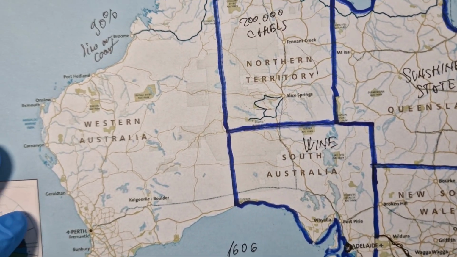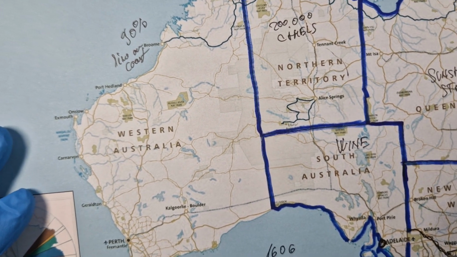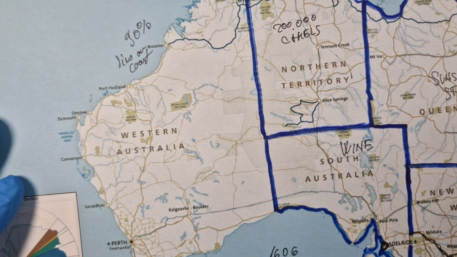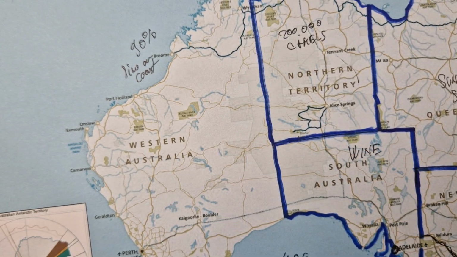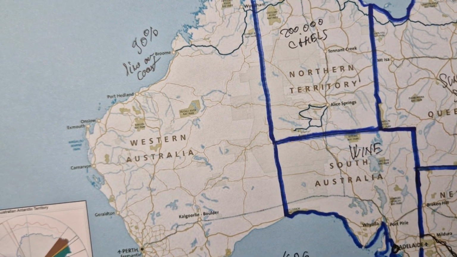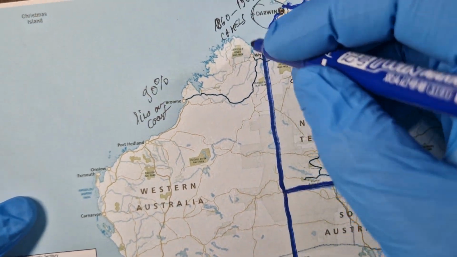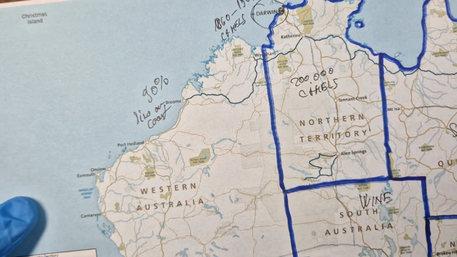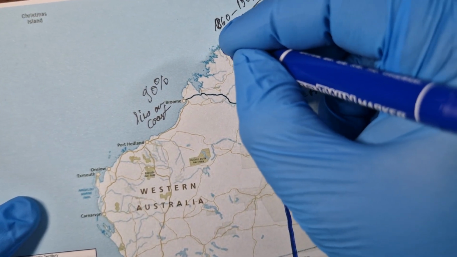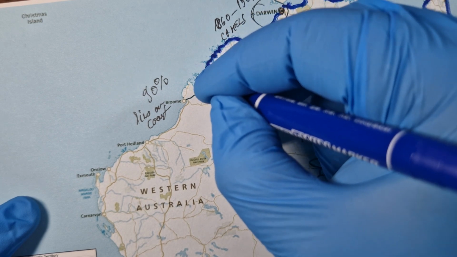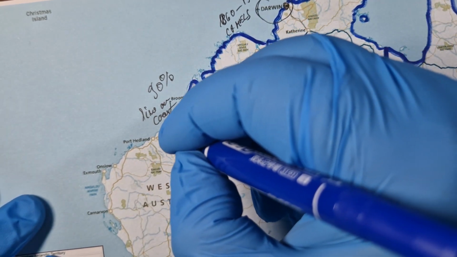Well, and the next remaining state, it's the largest one, Western Australia. So let's trace the contour first. Okay, let's start.